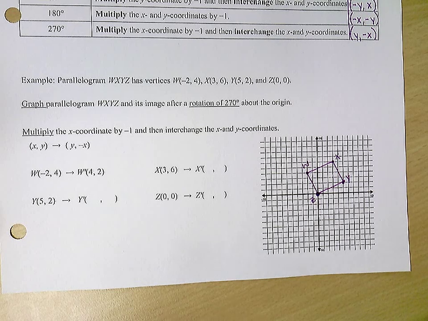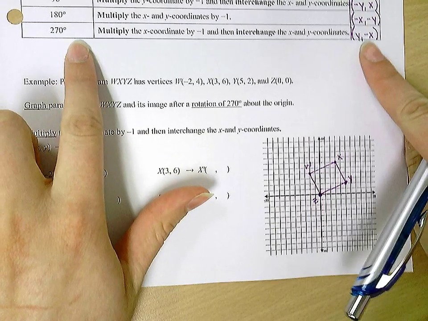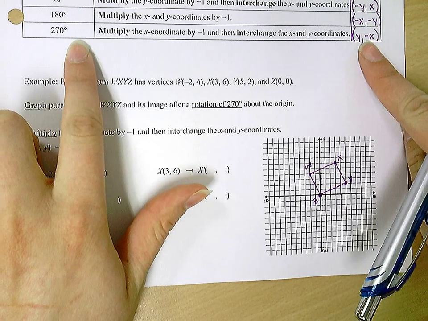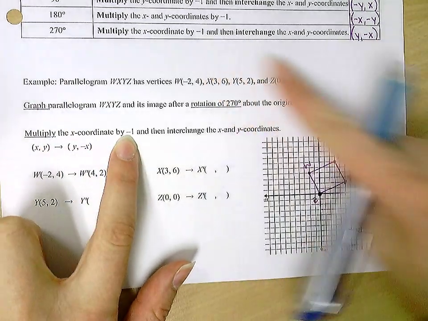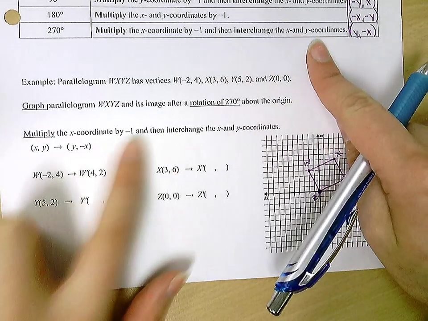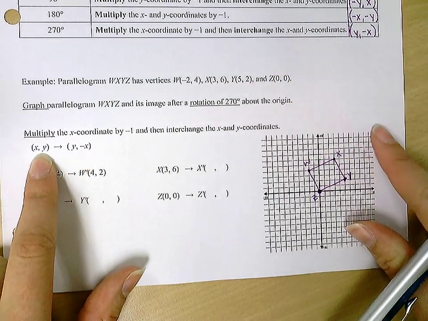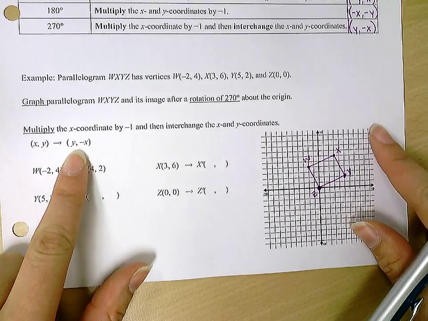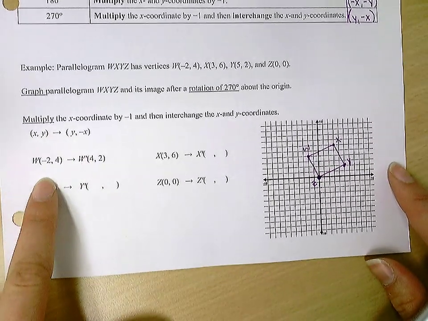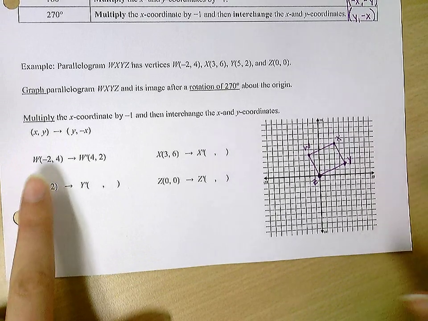Okay, so to do that, I'm using this rule here. We have to multiply the x coordinate by -1 and then interchange x and y. So from our original (x, y), we have to change it to (y, opposite of x). So point W was already done for you.